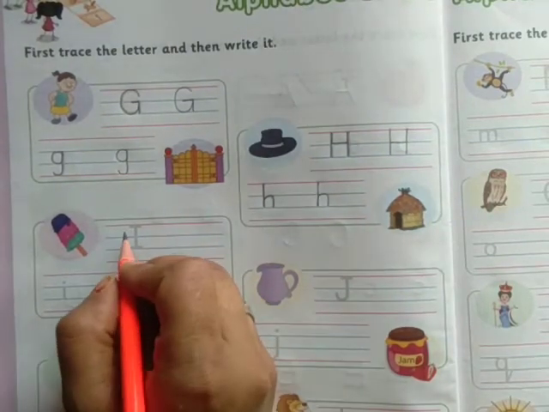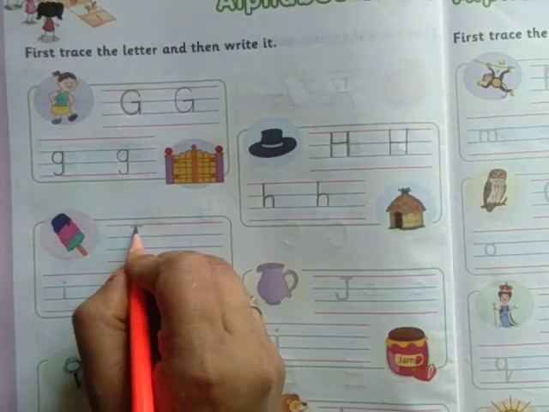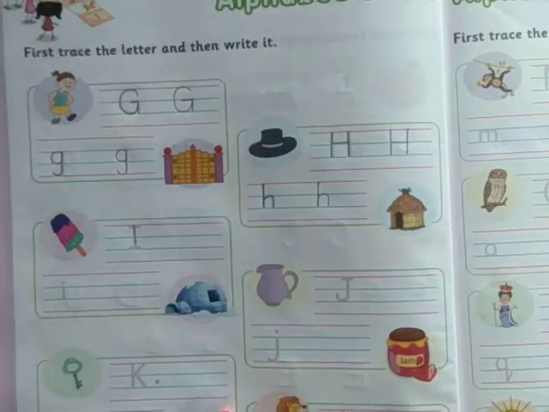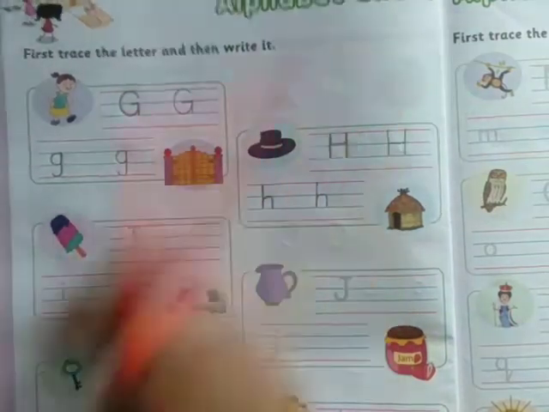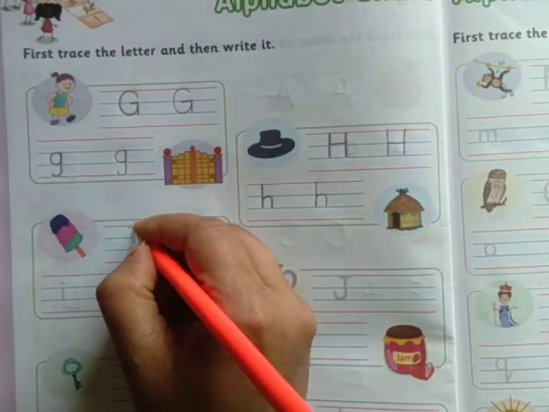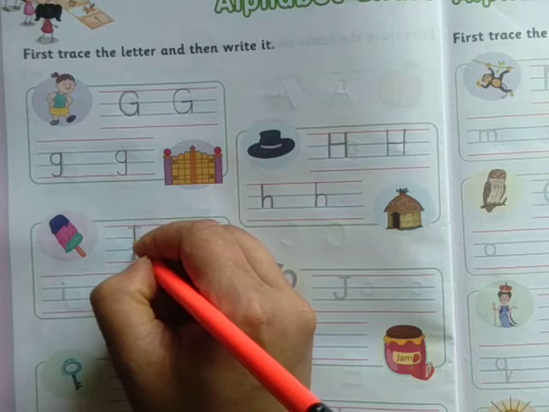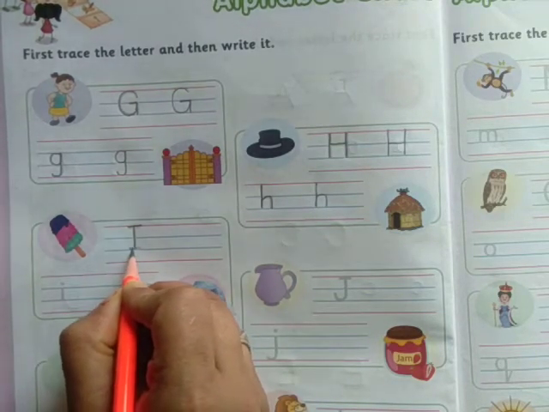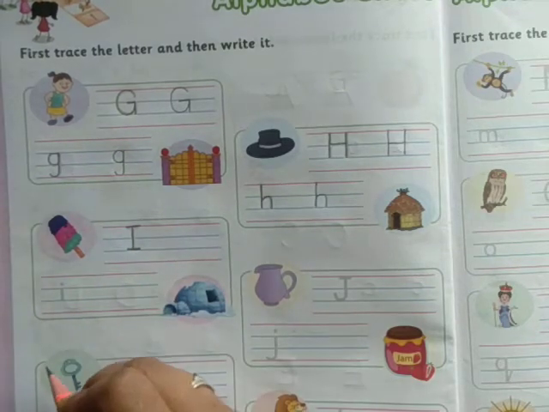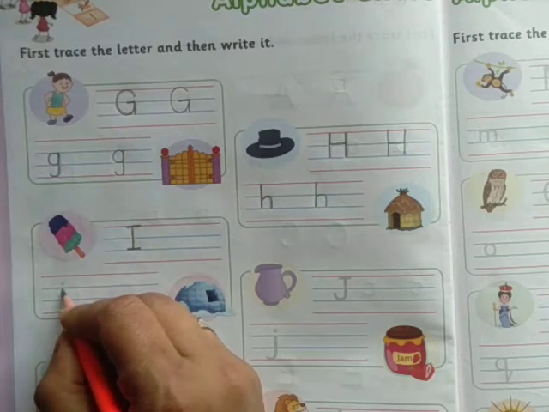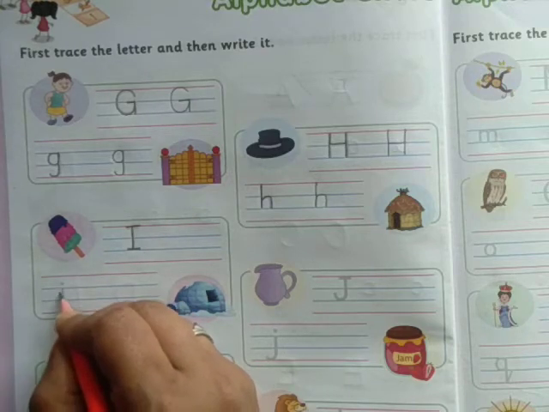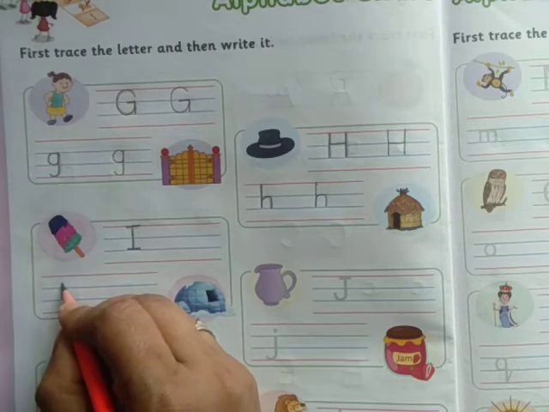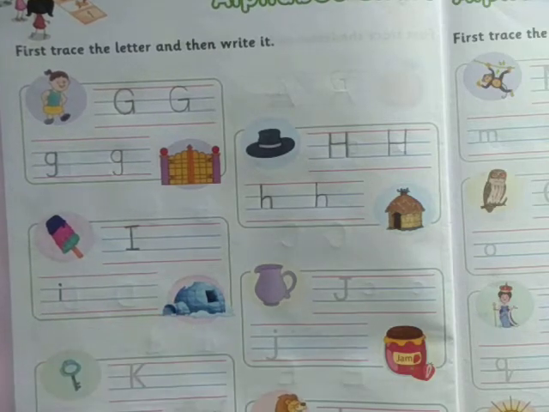Now letter I. For I, draw a standing line, a straight standing line. If it doesn't go, just erase it. Standing line, a sleeping line on the top, a sleeping line at the bottom. Capital letter I. For small letter I, you have to use the middle two lines, a small standing line with a dot. I.